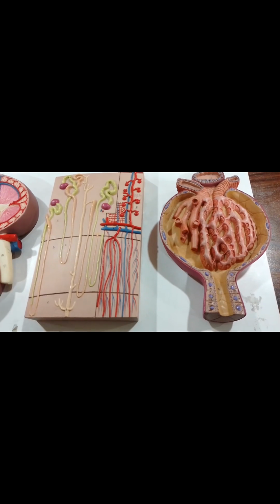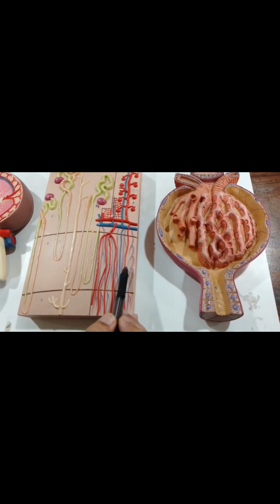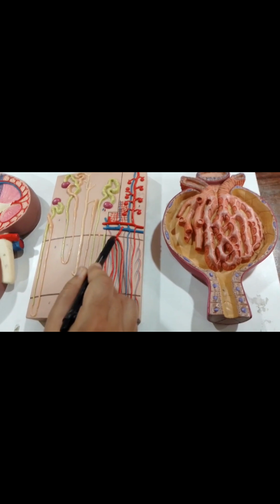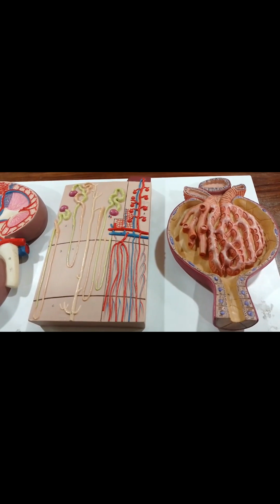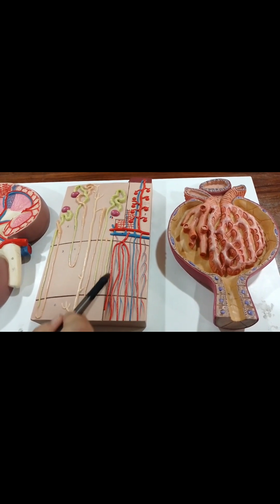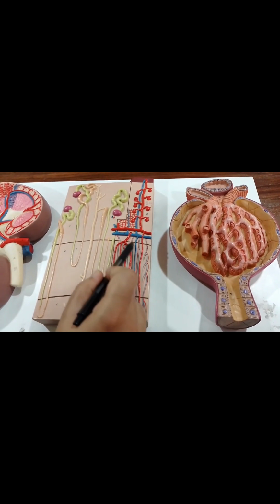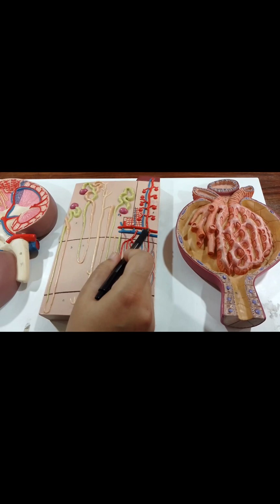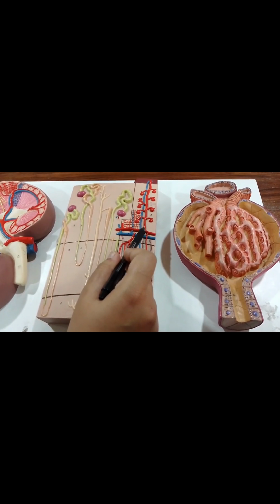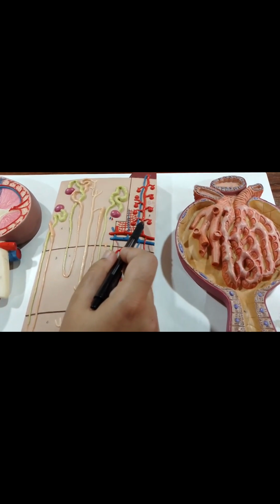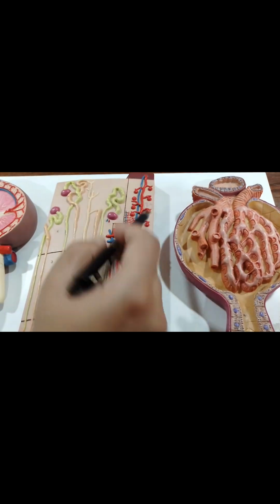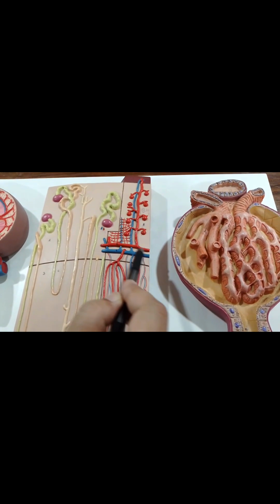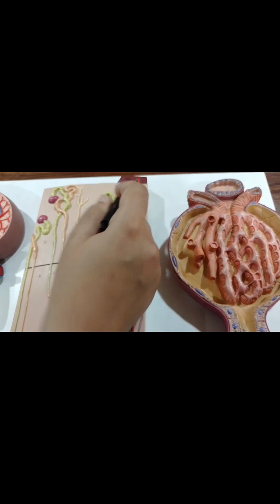Now come the arteries and the veins. You can see that these are the interlobar arteries. The interlobar arteries continue and enter into the arcuate arteries. Then the arcuate arteries form the interlobular arteries. You can see this is the interlobular arteries, and continuously you can see the veins. These are the arcuate veins, and this forms the interlobular veins.